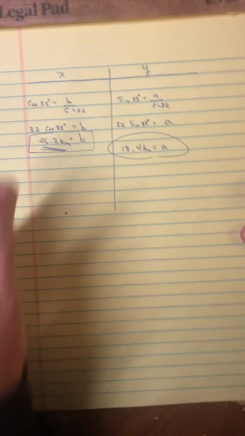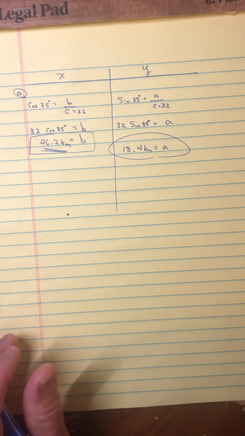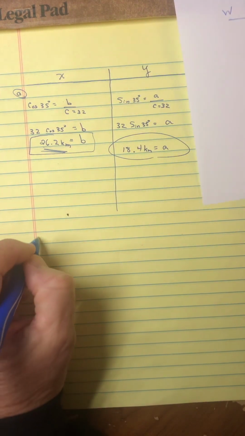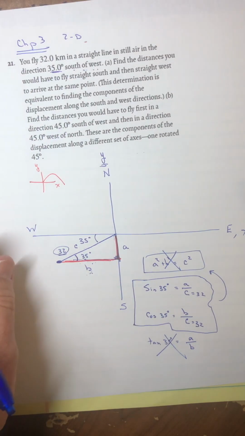So perfect. So there's A, and then let's go to the question that was asked to me, and I think it had to do with this rotation of the axis. Watch this.